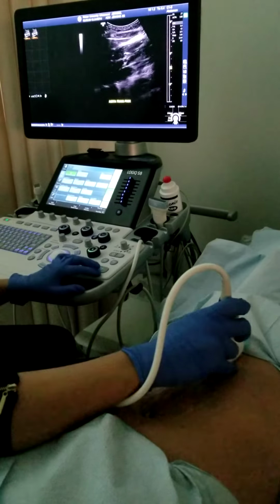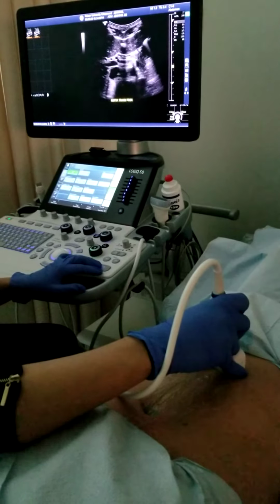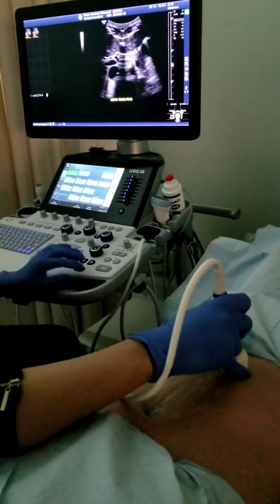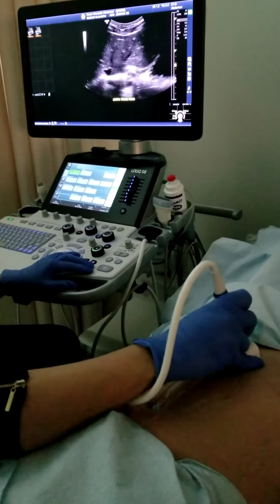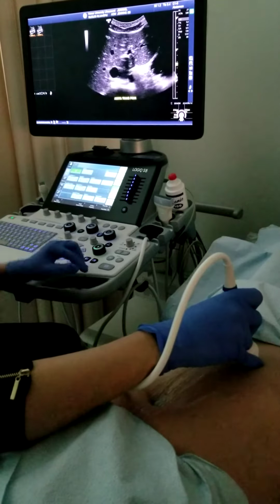Next image is going to be aorta transverse prox. So I'm going to turn my indicator towards me. I'm still in the same spot. Take a breath in, please. All right, so I'm going to sweep up towards the liver and start coming back down. I can see my IVC here, and I can see my aorta.